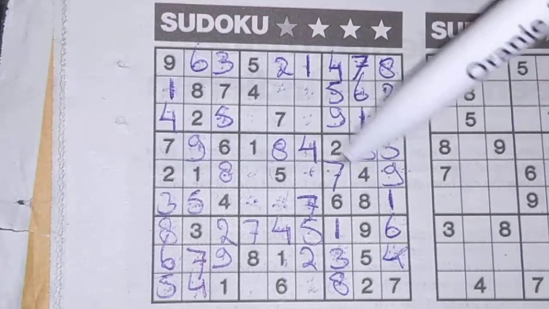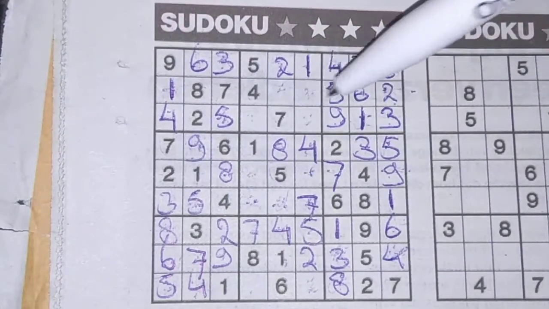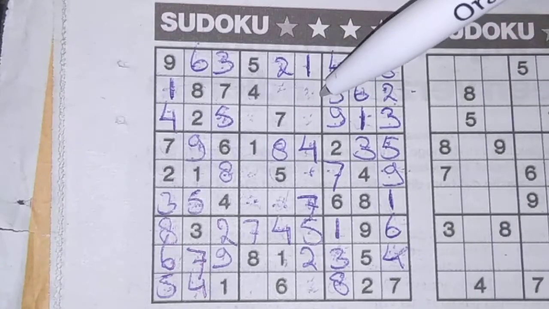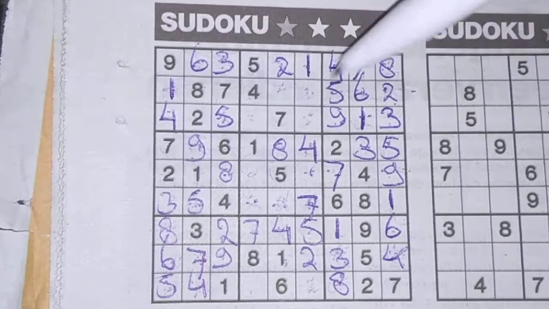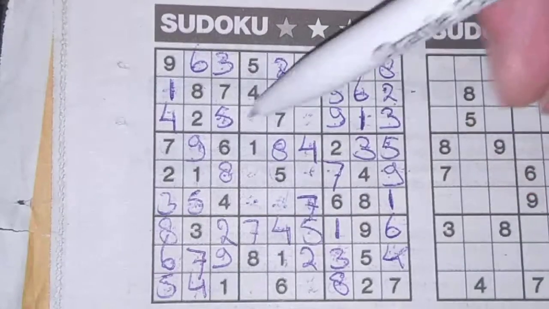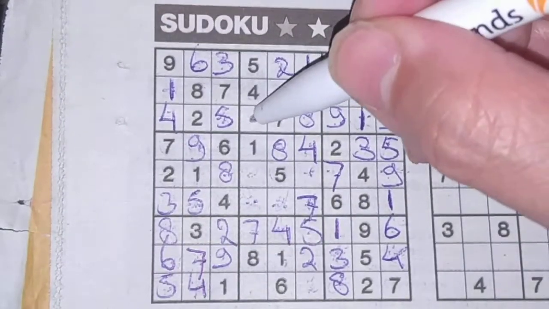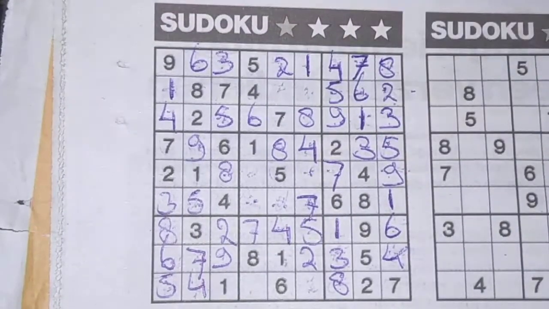We have a 7 there. 6 and the 8. We have an 8 here. No 8 there. 8 should be here. And the 6 goes there.